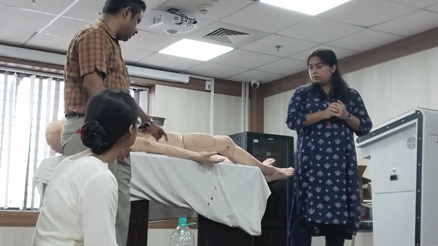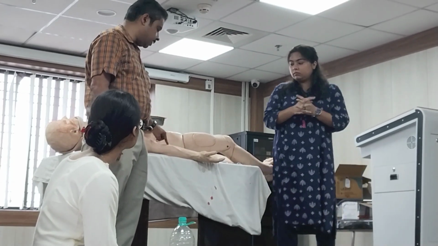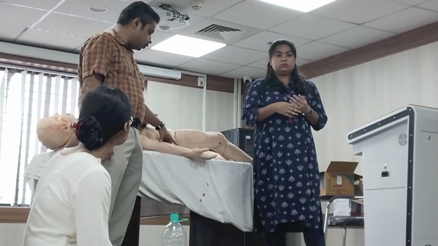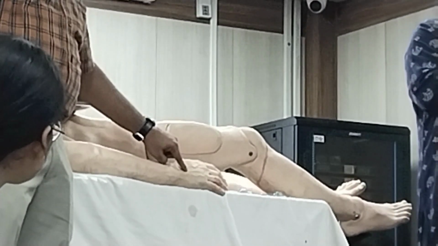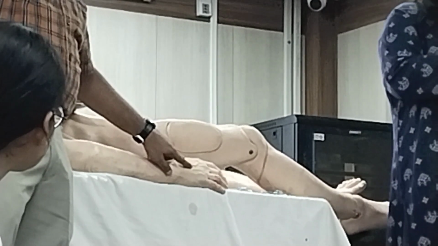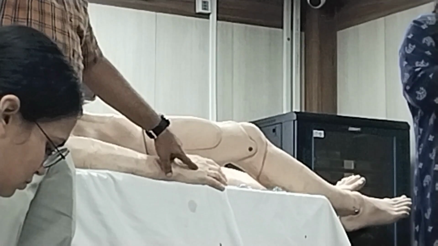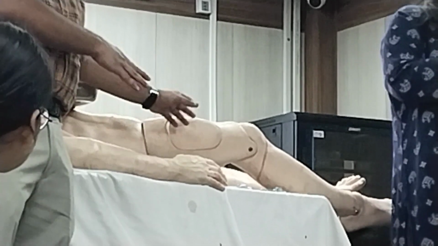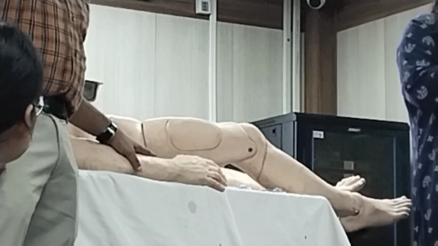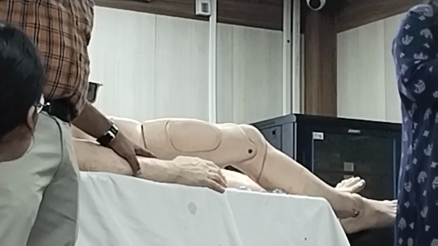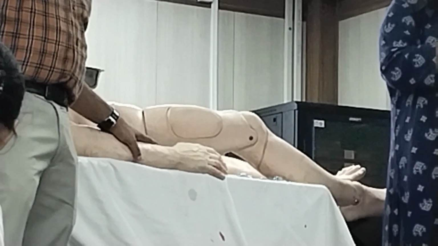As you can see here, there are some veins which are prominent and straight. We can choose them, or we can choose a straight vein like this, which will be beneficial. And you can clearly see the veins in this patient, or rather this mannequin. Patients are usually not so supportive, so they do not come with such beautiful veins. So you will have to search for the veins at times.